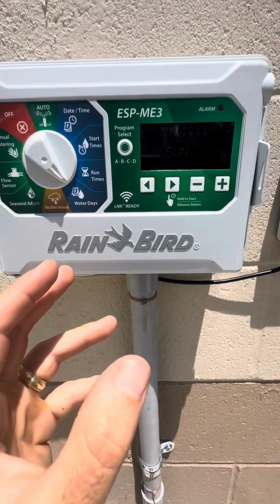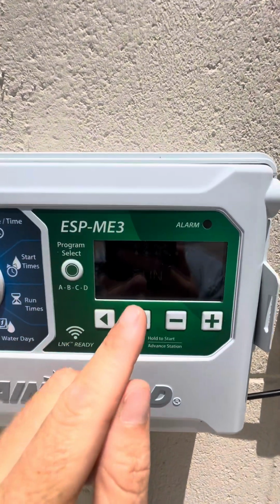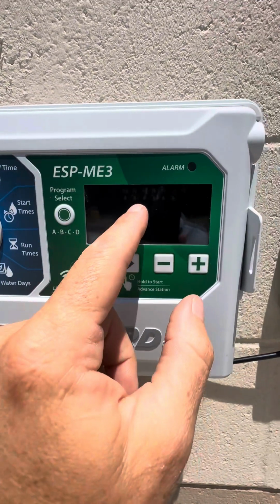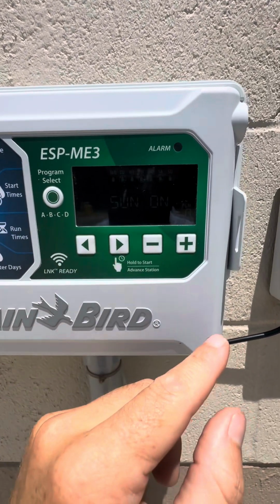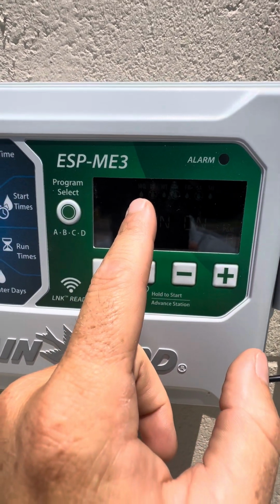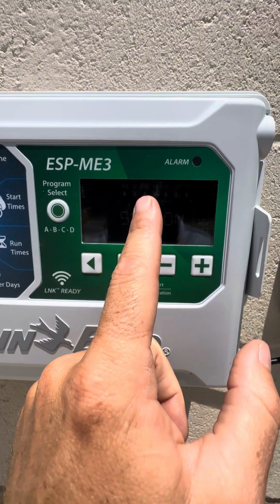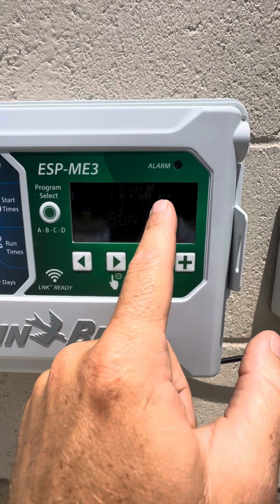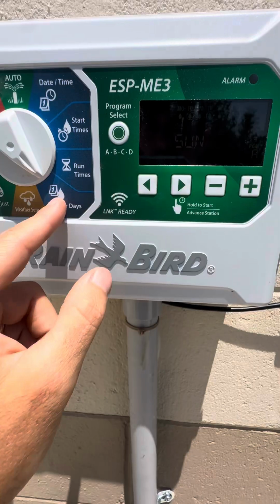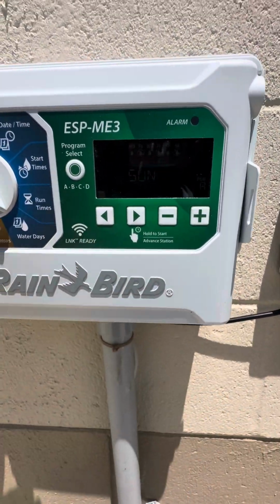Now, your water days, you always want to water every other day. So the line through the bubble, the little water droplet, means that it's not going to turn on. No line through it means it will turn on. So right now we've got Monday on, Tuesday off, Wednesday on, Thursday off, Friday on, Saturday off, Sunday on. That looks pretty good. That's just the days you want watered.